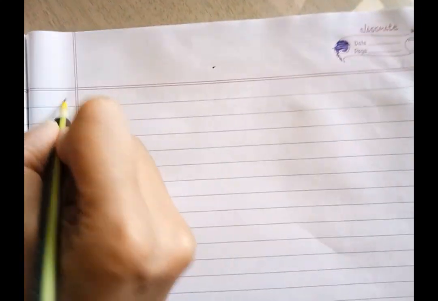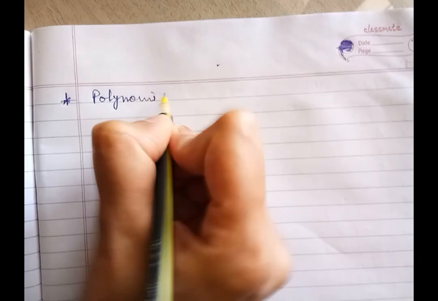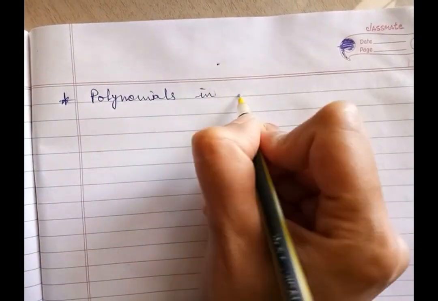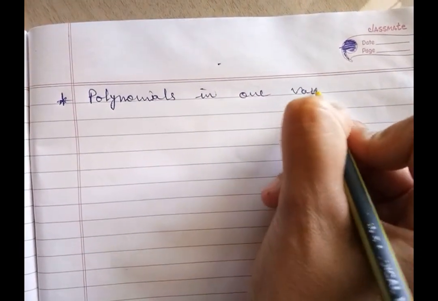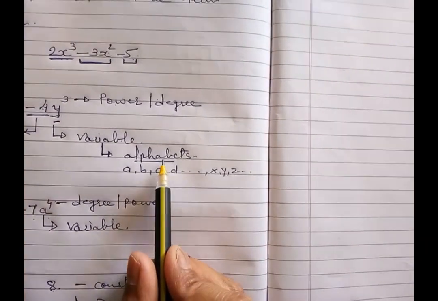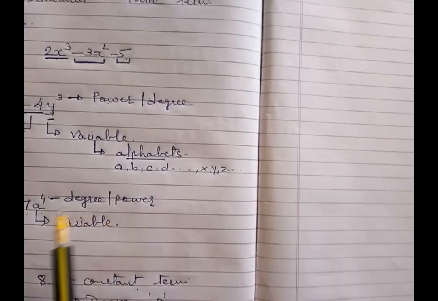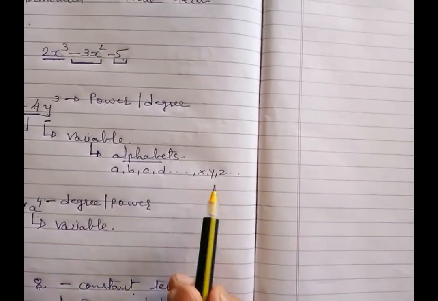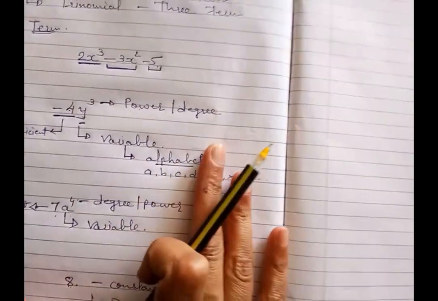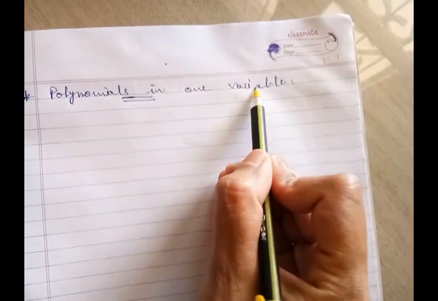Now we will see polynomials in one variable. Already I have said variable means the alphabets, that is a, b, c, d, etc., or else x, y, z, or else small m, n, o, p, q, right? These alphabets are known as variables. Now from the name itself, polynomials in one variable.